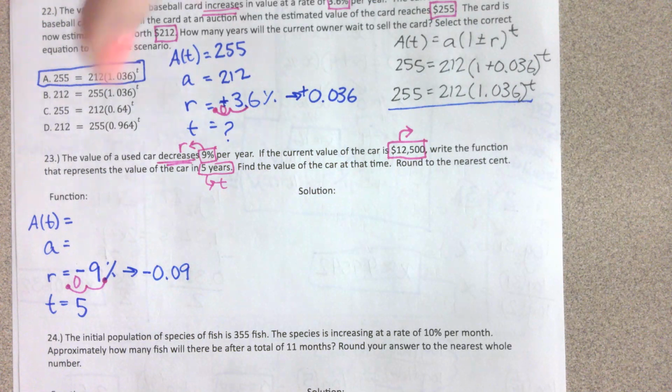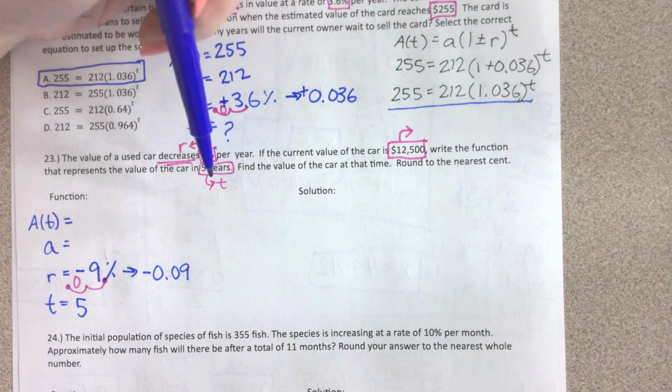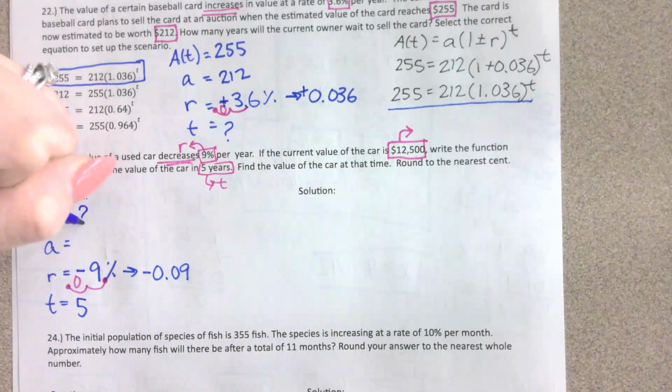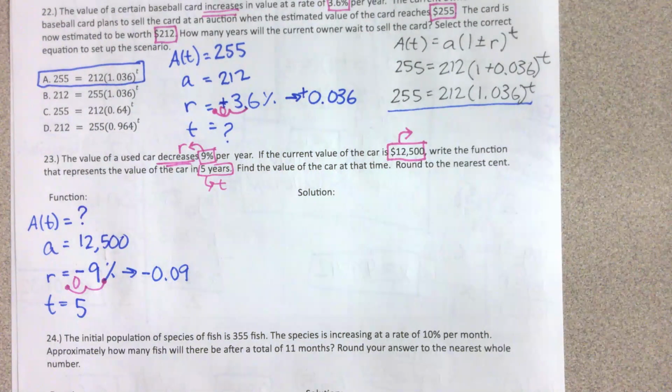Before, right now, we're at $12,500. This value is going to go down over the next 5 years. They want to know what it will be after the 5 years. That's what they want us to find. We don't know. So the after is the unknown. The $12,500, that's how much it's worth right now. And it's only going to go down from here.